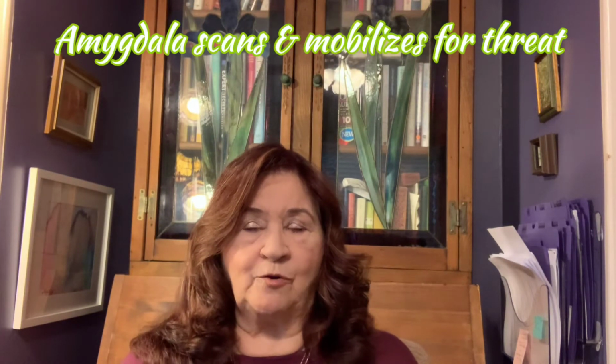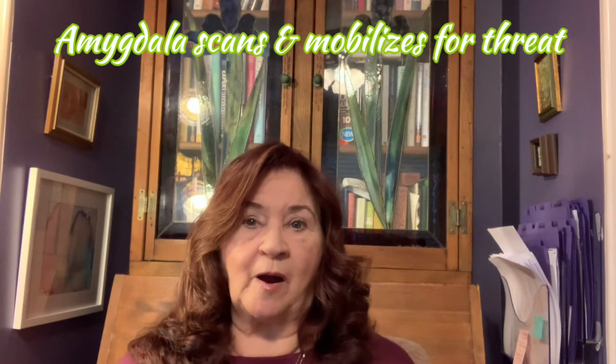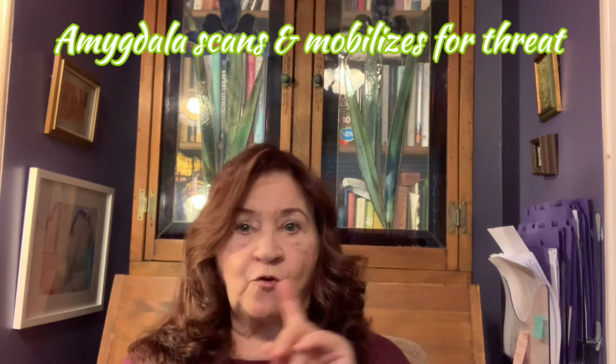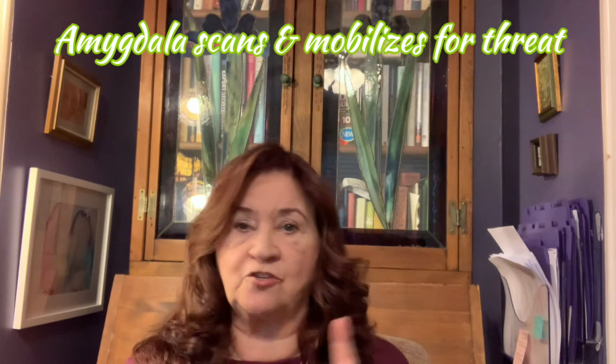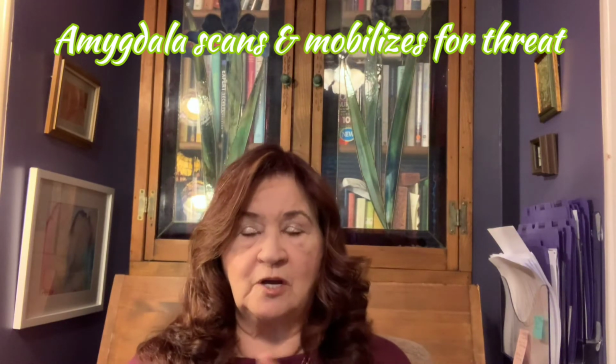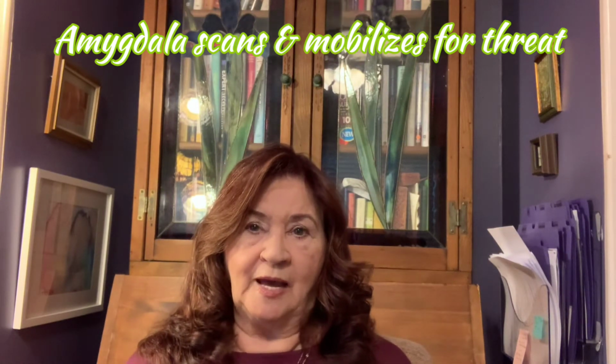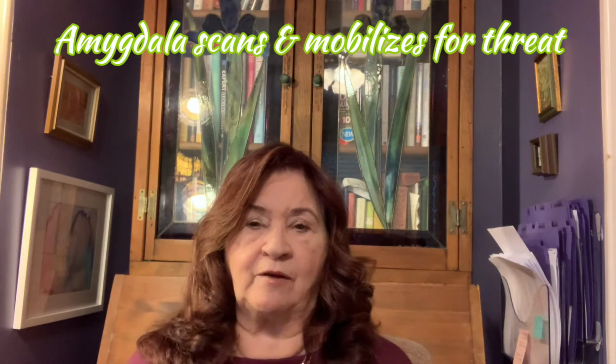The amygdala, if you remember, is the part of our brain that searches for threat. It scans for it. That's its job. It's the seat of emotions, but mainly fear. And so it scans for threat from the inside, a stomach ache, a headache, a temperature, heart beating too fast, some signal inside, and it scans for threats from the outside, and then it mobilizes the body and the mind to try to meet those threats.